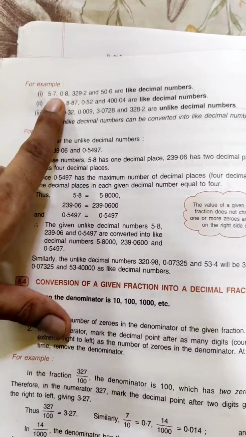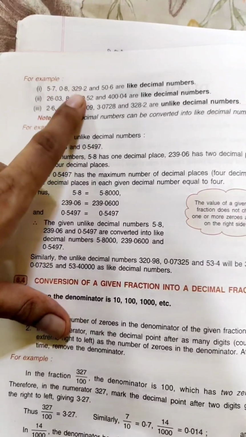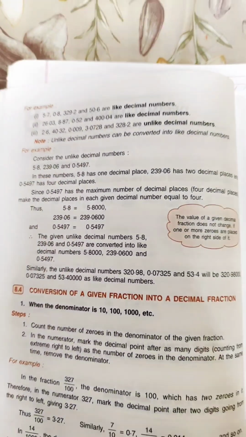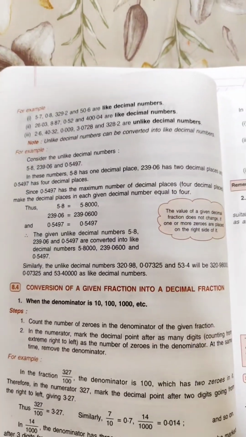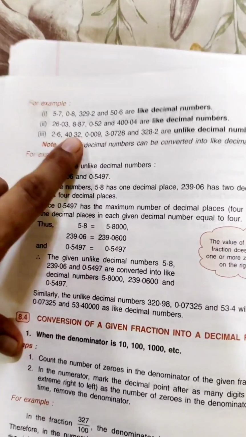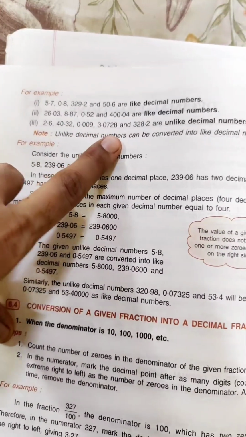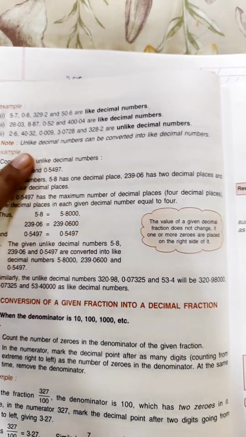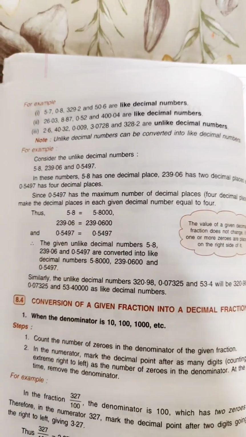All the decimal places are 1, 1, 1, 1, so these are like decimals. And when there are different decimal places, see here it is 1, here it is 2, here it is 3, here it is 4, here it is 1. So these are unlike decimal numbers.